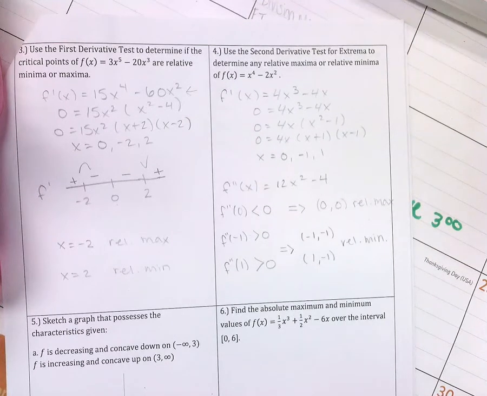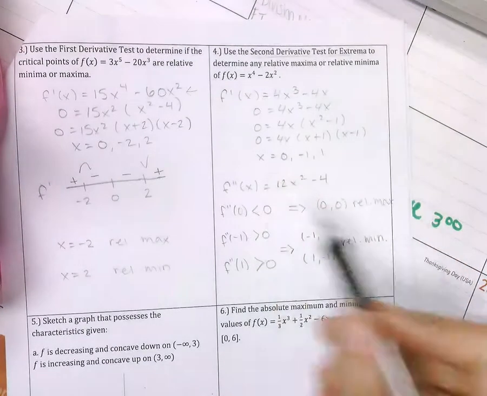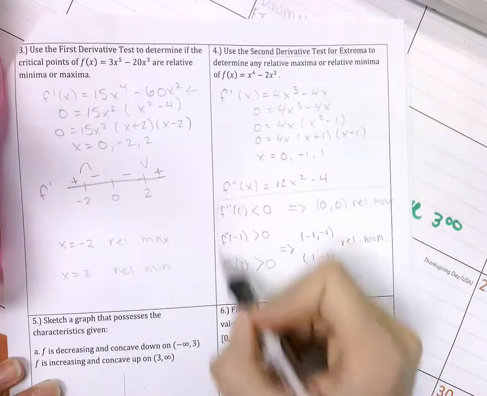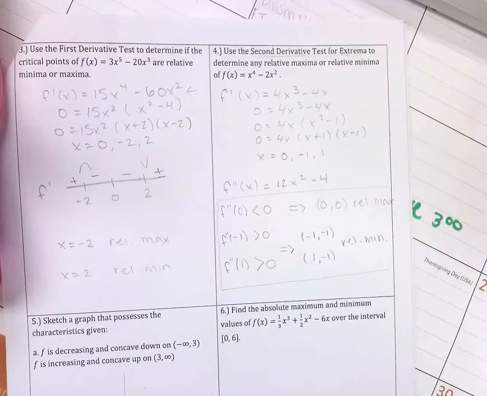In order to get points for this, because it specifically says use the second derivative test, you need to make sure that you're showing this stuff down here. That's the second derivative test. If you find the points and plug them into the wrong derivative, you're not getting points.